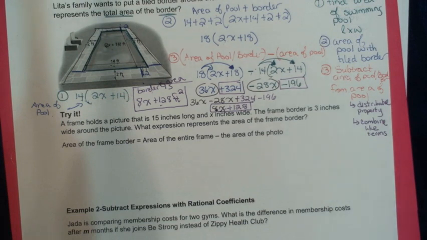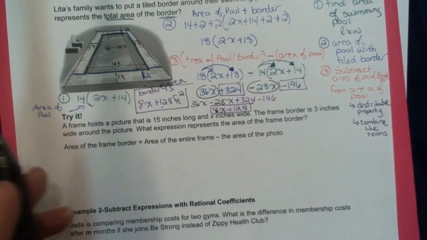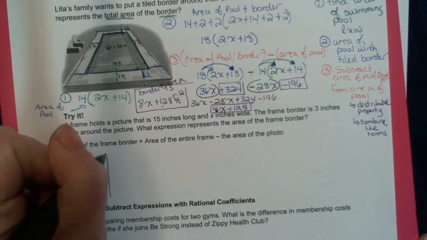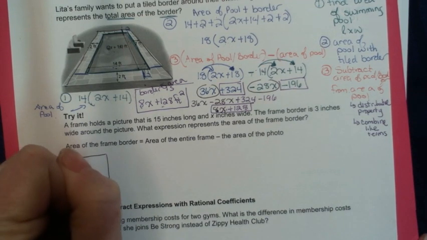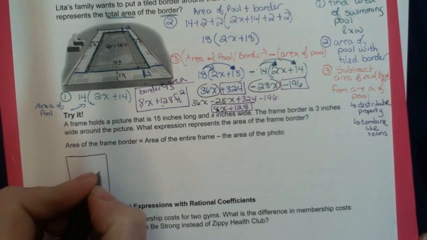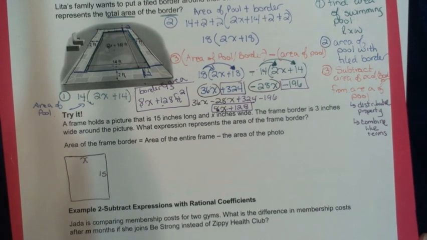So a frame holds a picture that is 15 inches long and x inches wide. So here's my picture, and I know that it's 15 inches long and x inches wide.